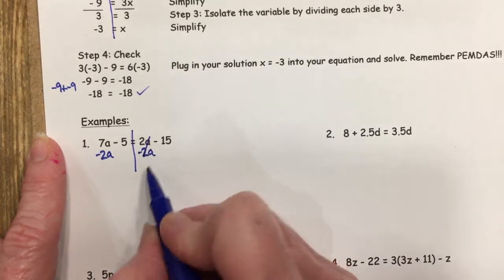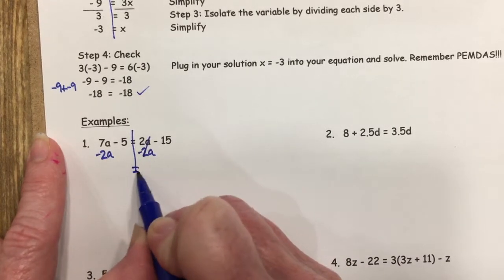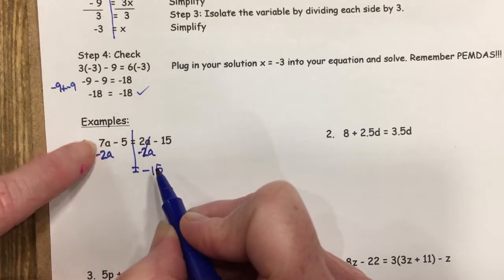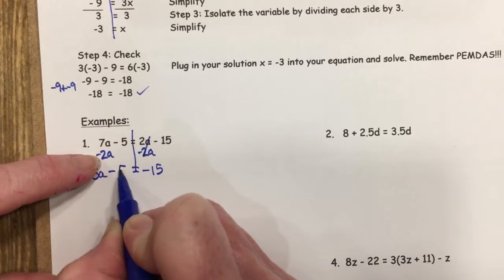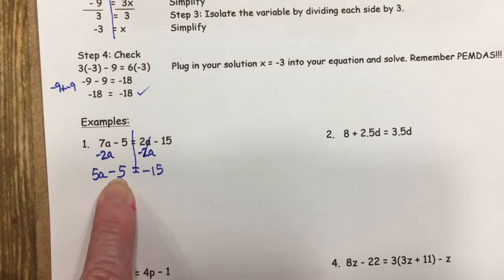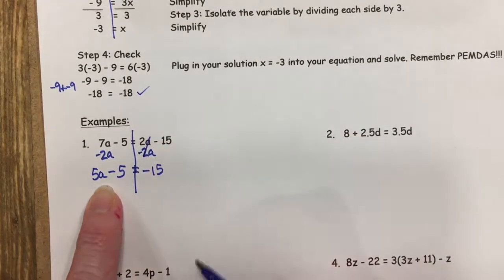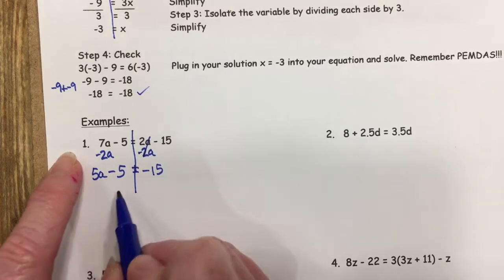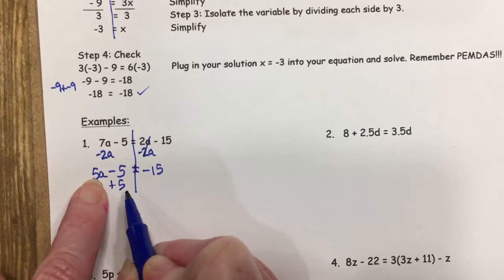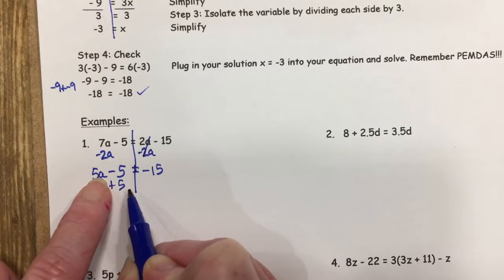Over here, these go away, and this minus stays with the 15, so this is still negative 15. 7a minus 2a is 5a. Then I bring down the minus 5 because I haven't done anything to that yet. Okay, I'm going to cut it in half again and just solve this like a regular problem. I always want to get rid of adding and subtracting first. So the opposite of subtracting 5 is adding 5, because now I have 1a, so this is the one I'm going to try to get by itself.